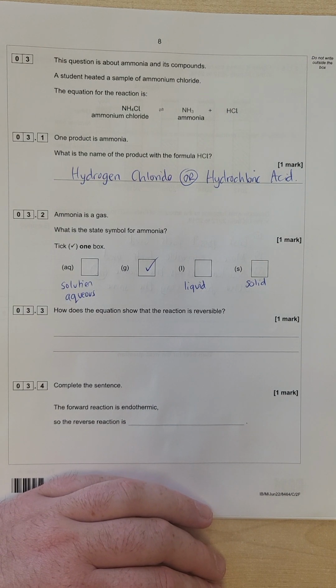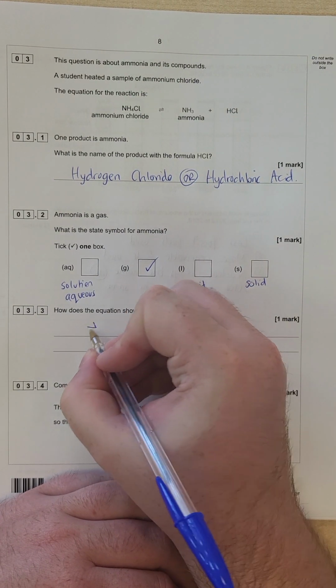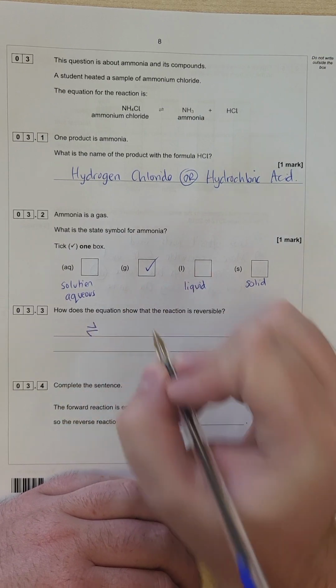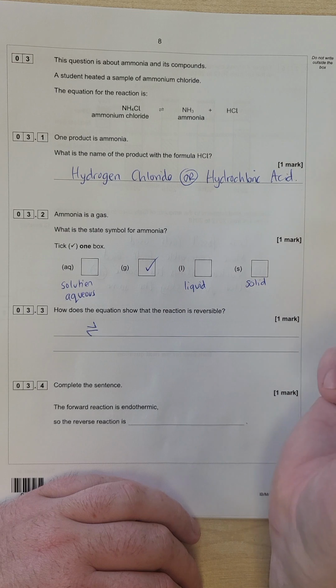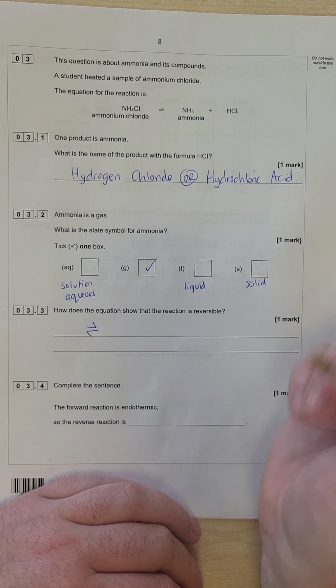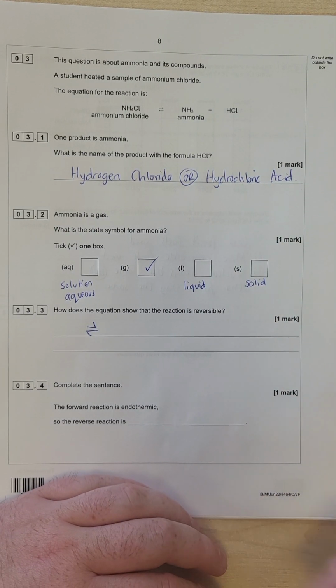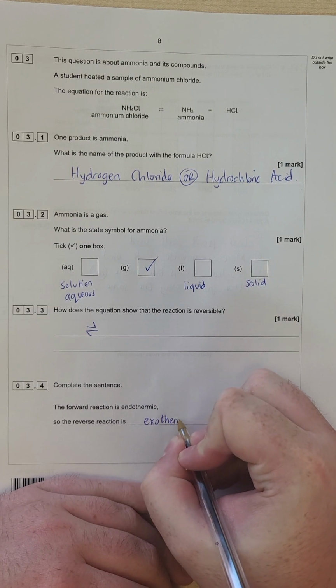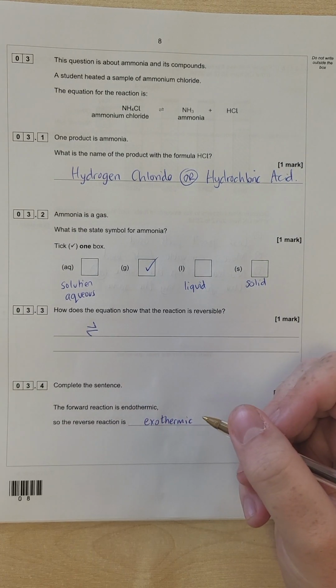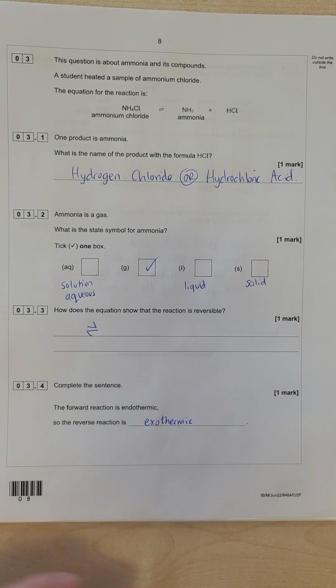How does the equation show the reaction is reversible? This symbol, where we've got an arrow, half an arrow pointing in each direction, shows that it is reversible. So the reversible reaction symbol is used. Finally, if the forward reaction is endothermic, the reverse reaction must be the opposite, which is exothermic. So not many options for these questions, just kind of that is the answer.